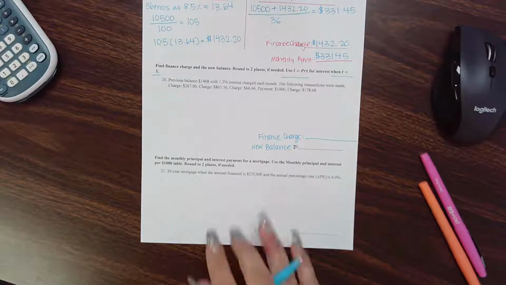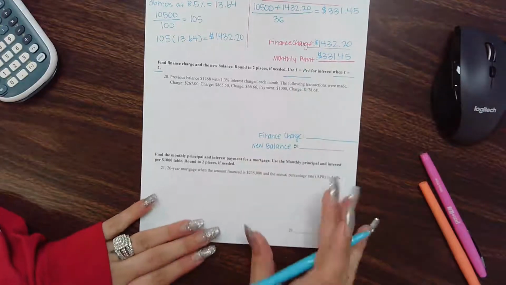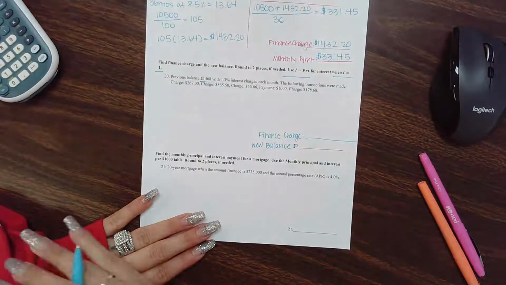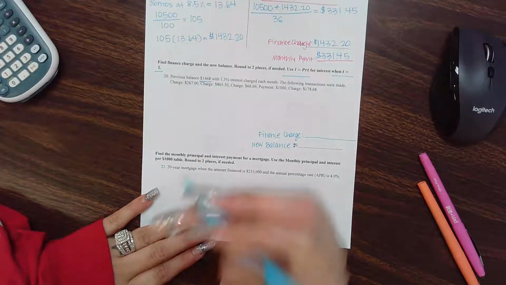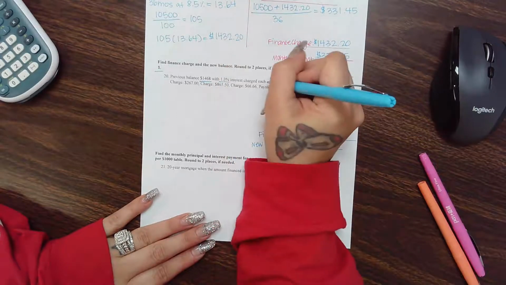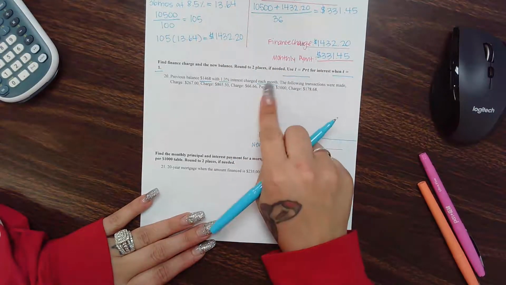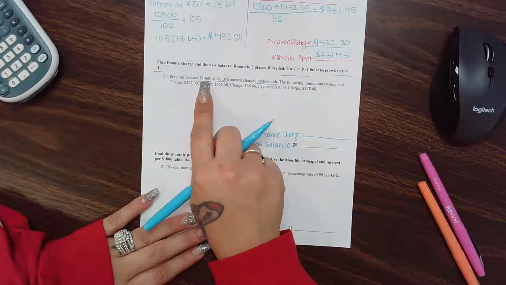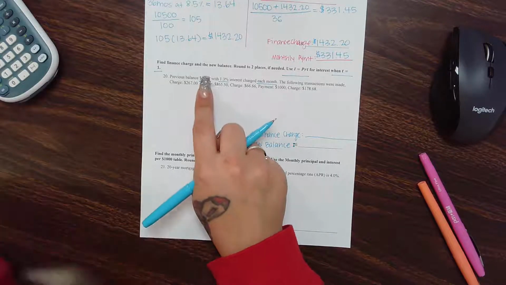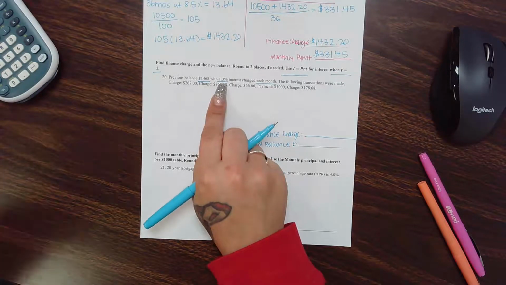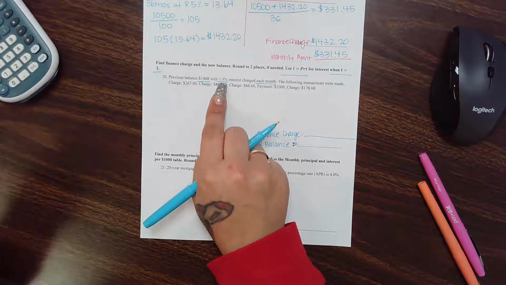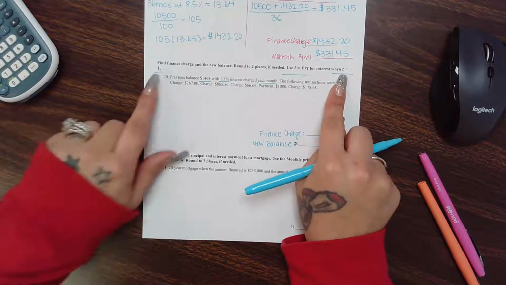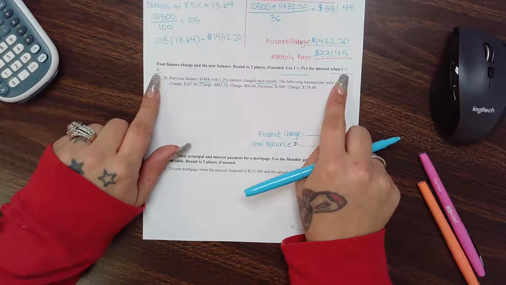So let me read through this. The previous balance on this credit card, right, is $1,468 with a 1.3% interest charged each month, okay? I noticed that I have a P, right? That's like my principal. That's like my previous balance. That's what I'm starting this month owing. And I noticed that I have a rate of 1.3%, but I don't have a T. And I need a T to use this formula. And then I see it right here. I give you the T, okay?